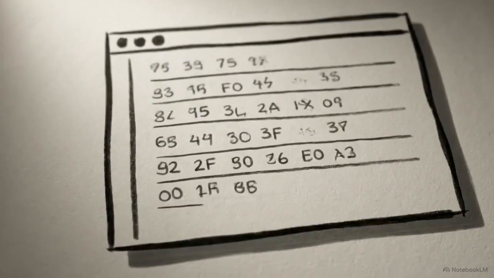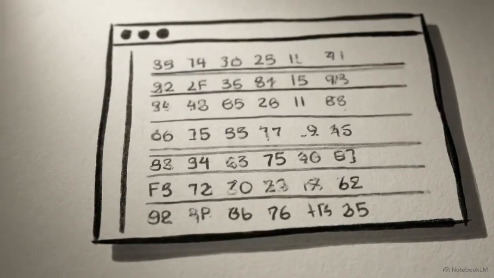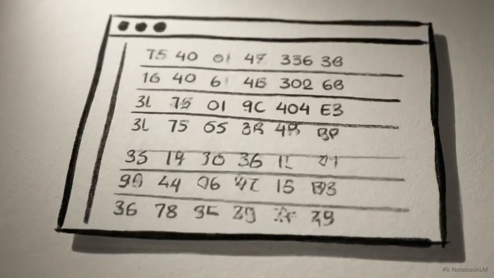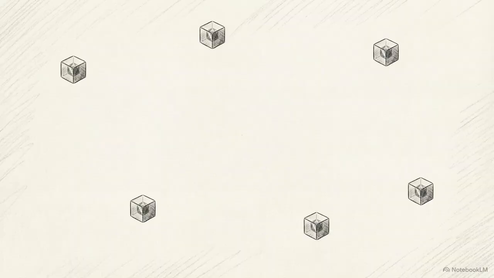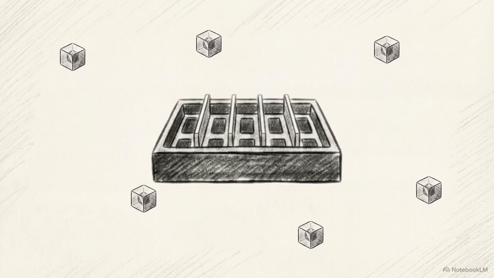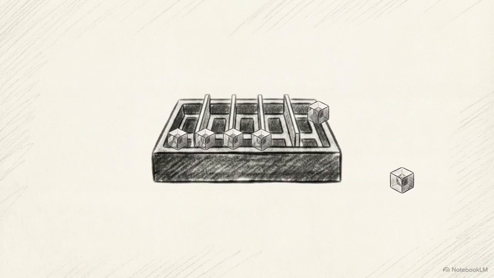Moving from individual variables to arrays allows you to handle growing datasets without rewriting your code for every new piece of information you receive. An array is a fixed-size collection of similar data. Instead of being scattered across your RAM, these items are stored in contiguous, back-to-back memory locations.